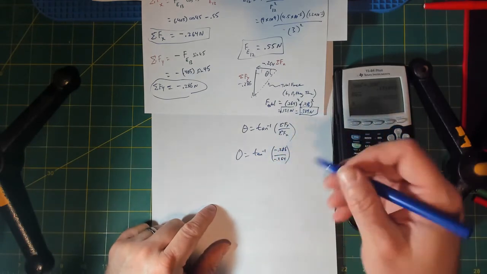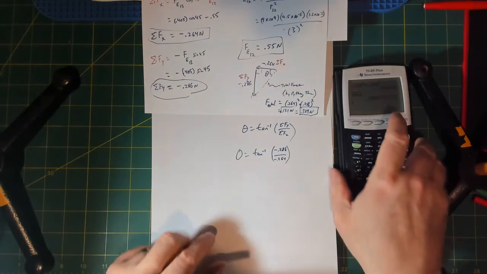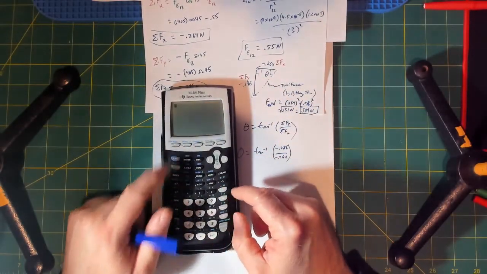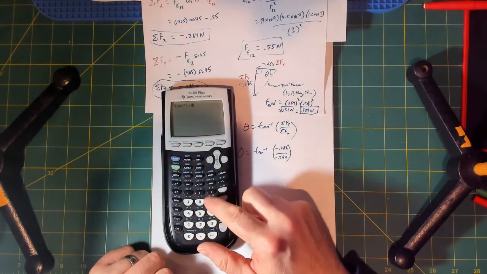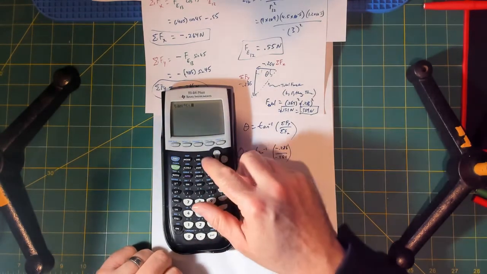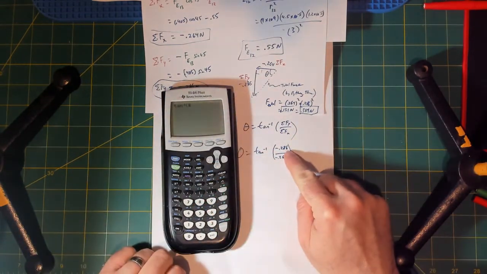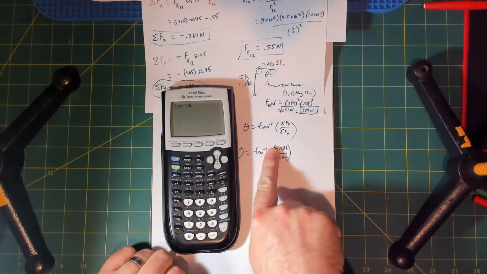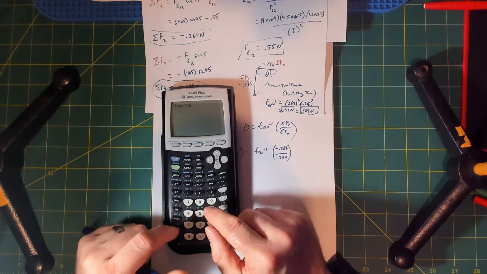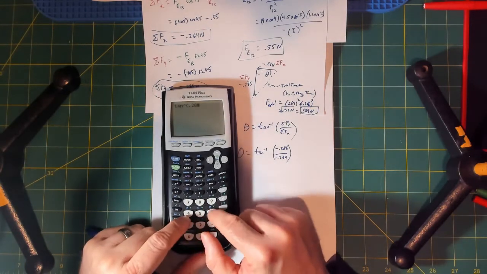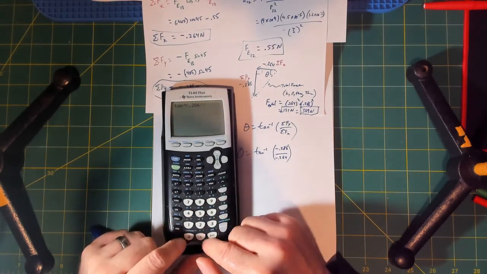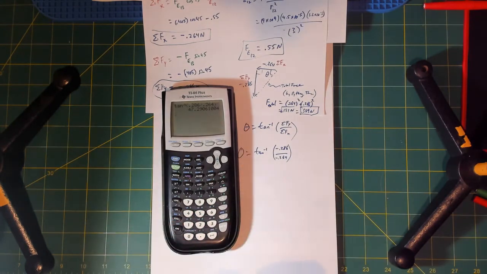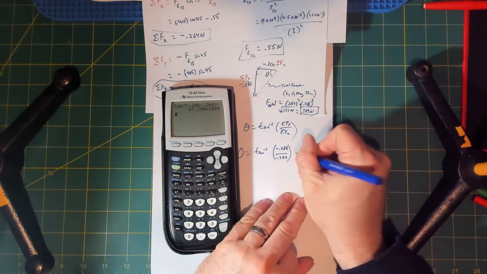All right, and I can punch that in my calculator. I do second to get inverse tangent of the quantity. Recognize that I've got a negative over negative, so it's going to make it positive. I'm not going to bother with the negative signs. So I'm going to do 0.286 over 0.264. And this gives me an angle for theta.